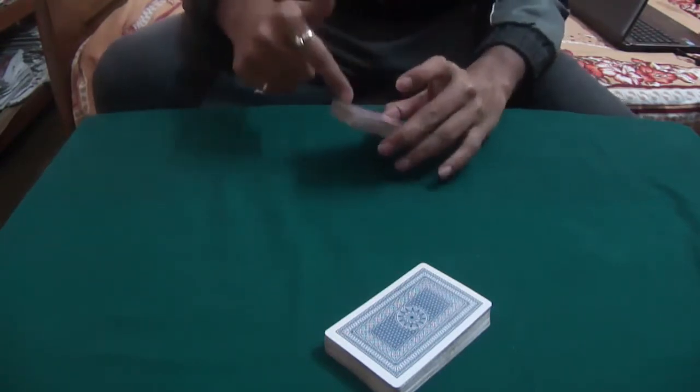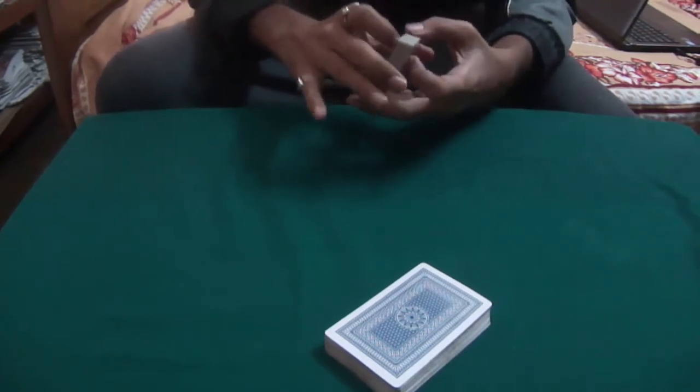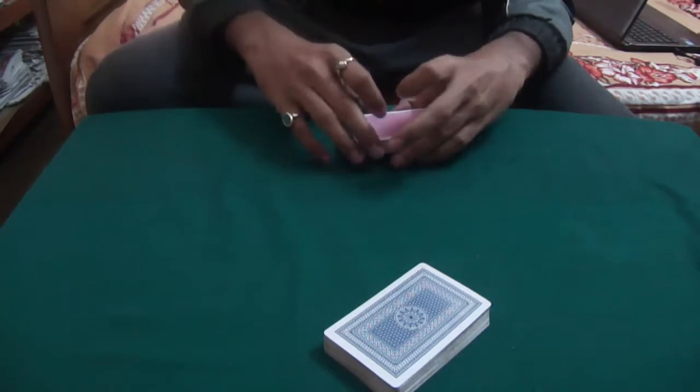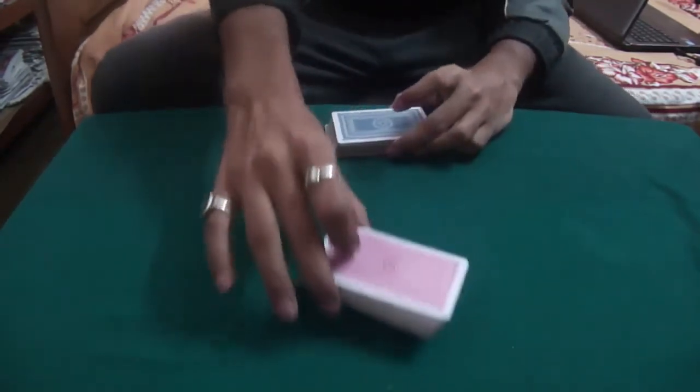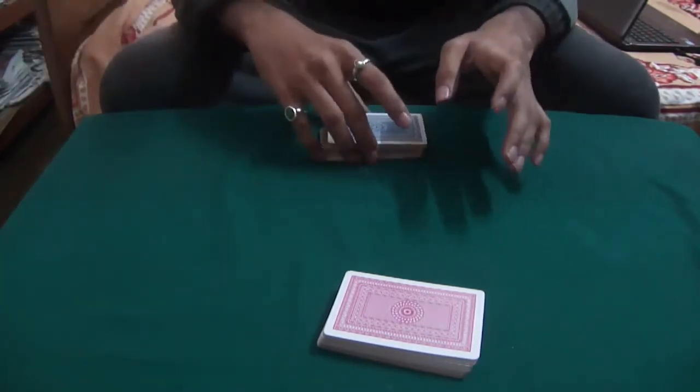And now, while you give this deck back to the spectator, what you have to do is look at the bottom card. In this case it is the 6 of Hearts. So you glimpse at the bottom card of the deck and you exchange the deck. So now you know that the spectator has the 6 of Hearts as the bottom card of their deck.